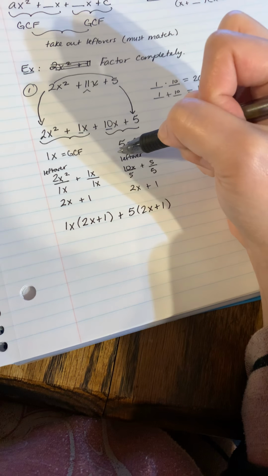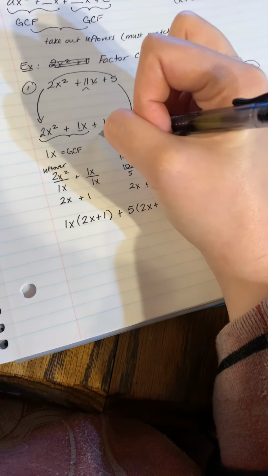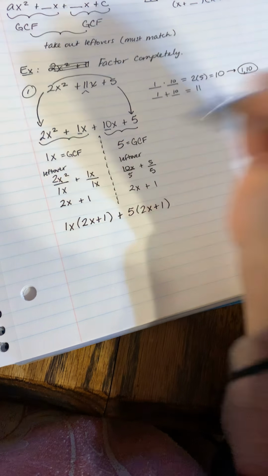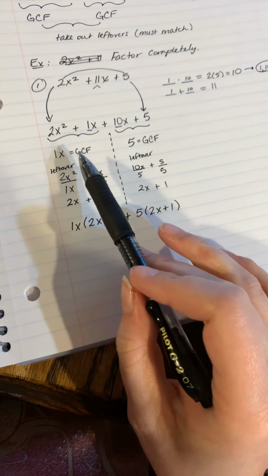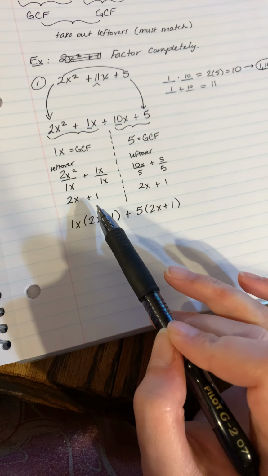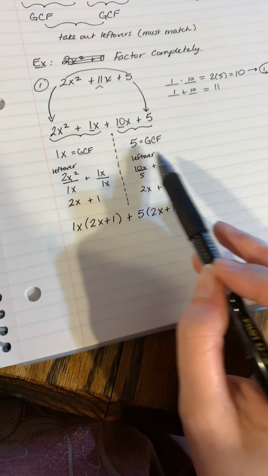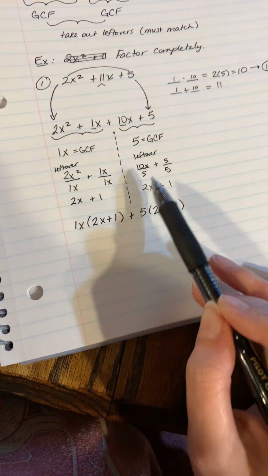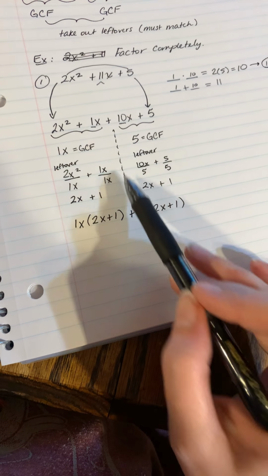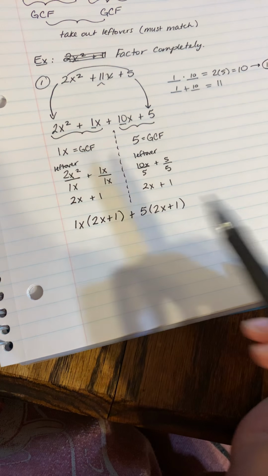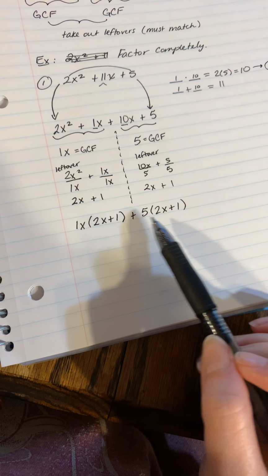See? That's this half. Think of it as this half. I'm just factoring these two things like we did with the greatest common factor. And then I'm factoring these two things like we did with the greatest common factor. And now we're writing them, but they still have a plus sign in the middle because that's how they were separated originally. Okay?